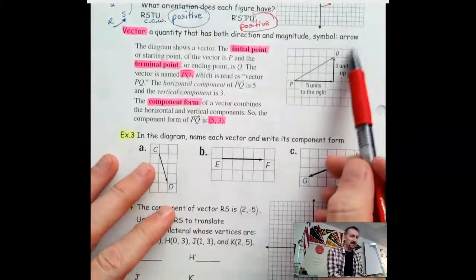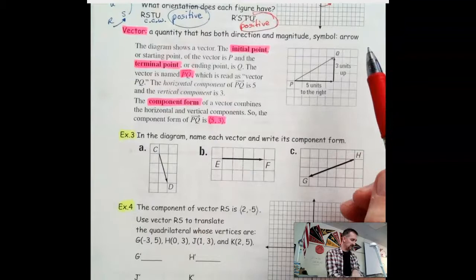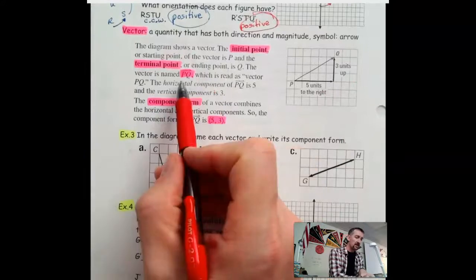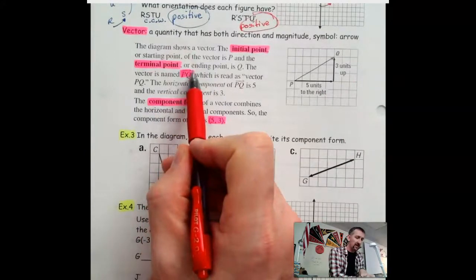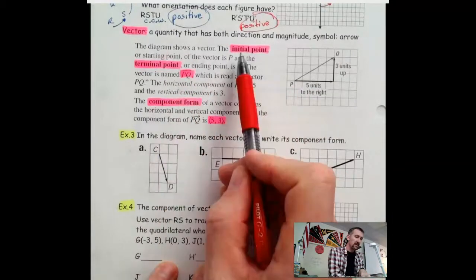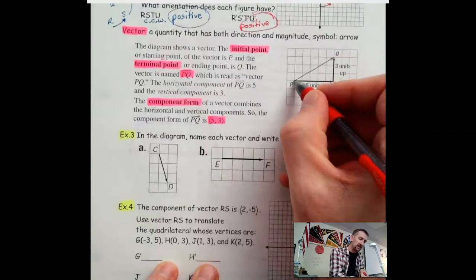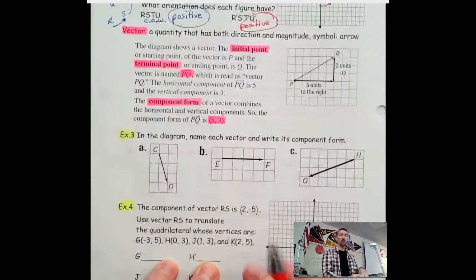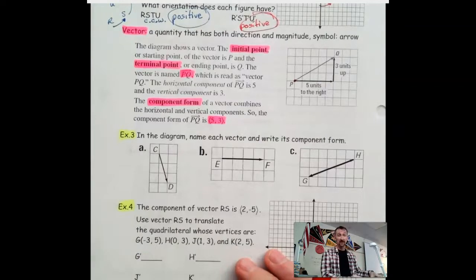There it is, direction and magnitude. The symbol is an arrow when we draw it. The notation is a half arrowhead, like a harpoon kind of. All right, so the diagram shows a vector. The initial point is where it starts, just like your initials are the starting letters of your name. Initial is the starting point. Terminal, like if you have a terminal illness, you're not going to make it usually, eventually. So terminal is ending. Initial is beginning.